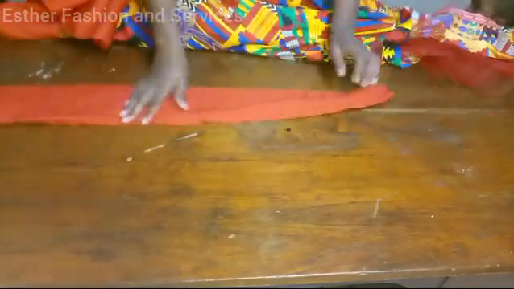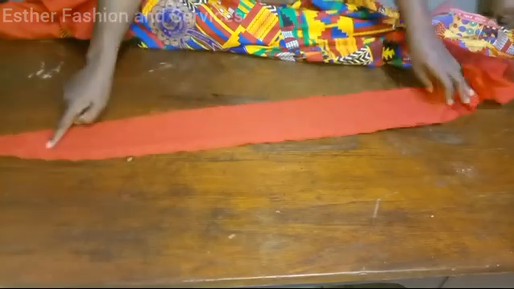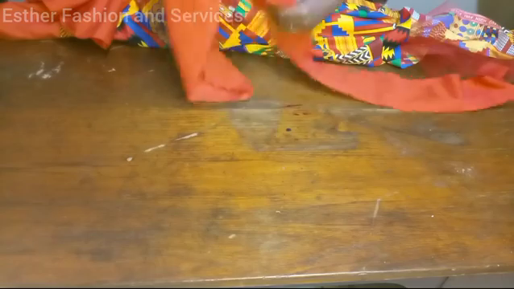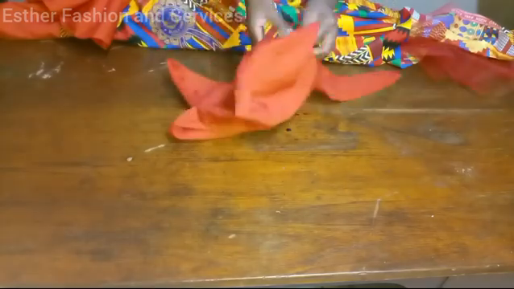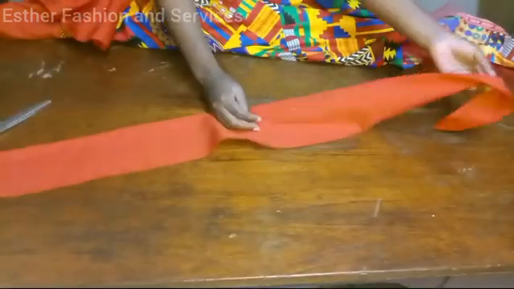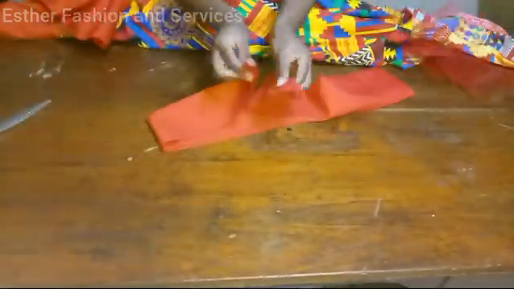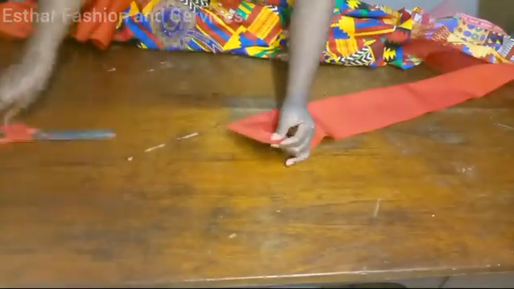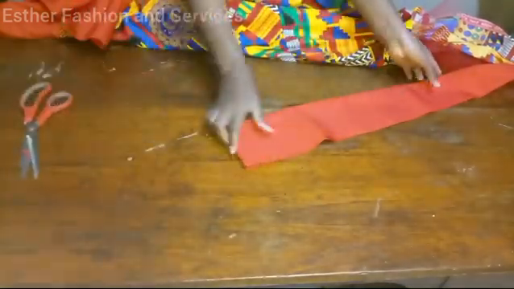Okay, I'm done stitching the collar. This is the collar and this is how it looks like. I'm done stitching here. I'm going to turn it on the right side like this. Can you see? So I will fold it into 2 like this and notch the midpoint. This is the midpoint. I notch the midpoint like this.